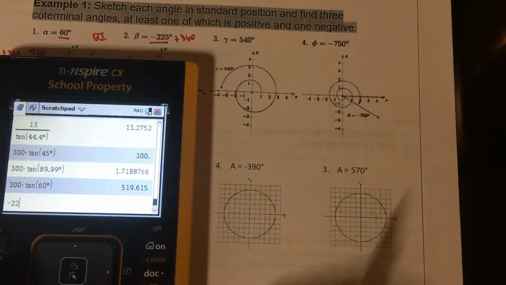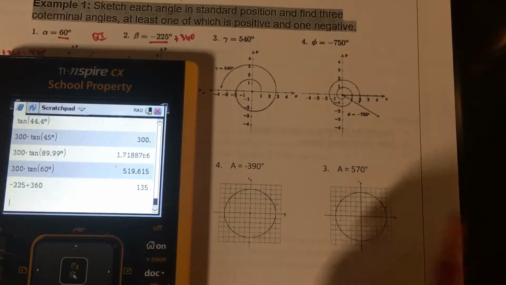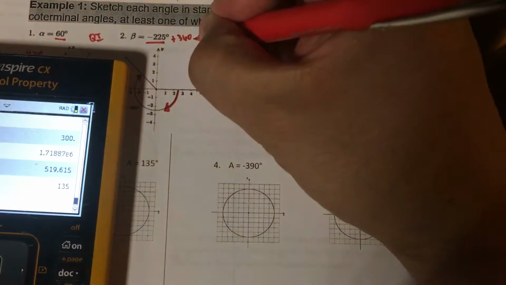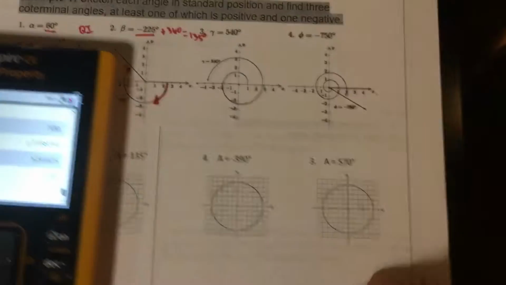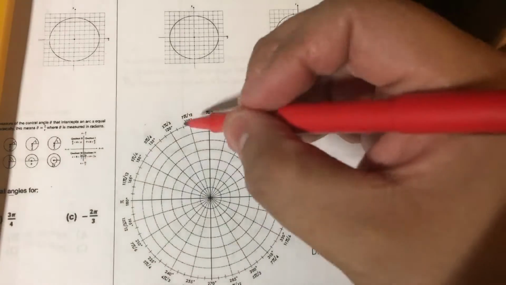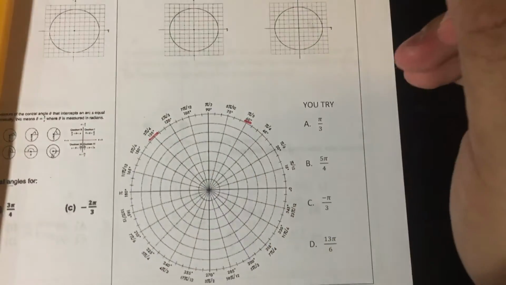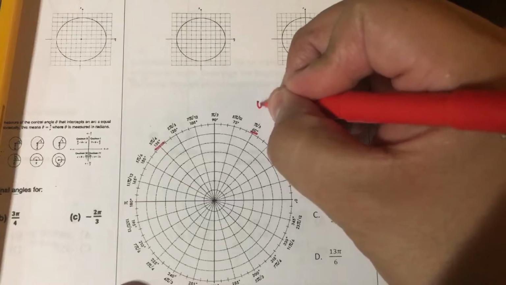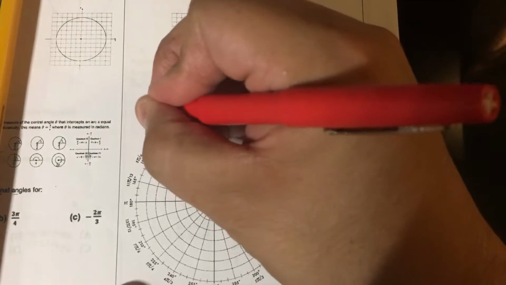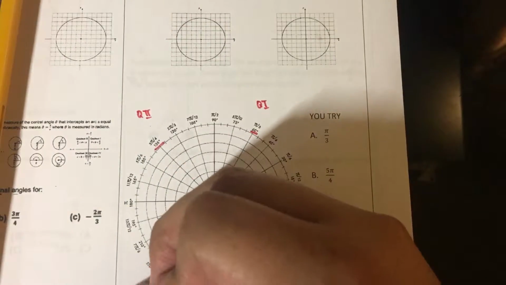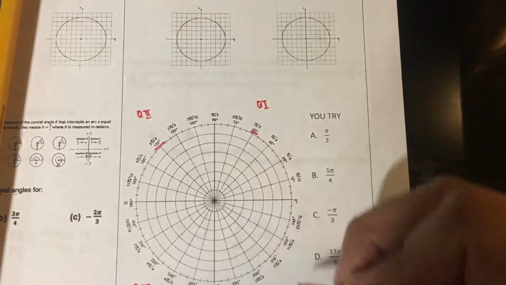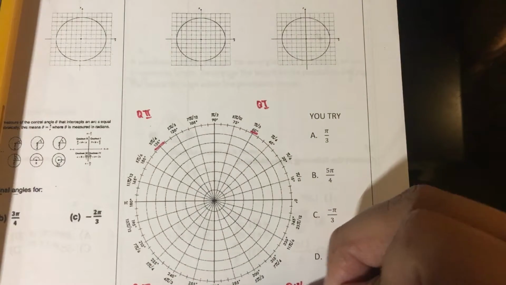So negative 225 plus 360 equals 135 degrees. And that would be important because now I can see that is actually on my circle and it's in quadrant 2. So this is Q1, Q2, Q3, and Q4.